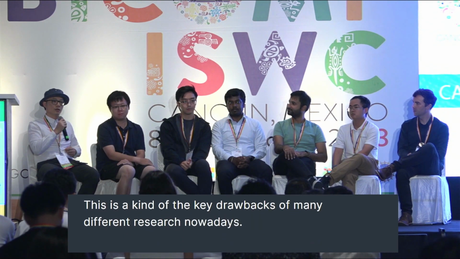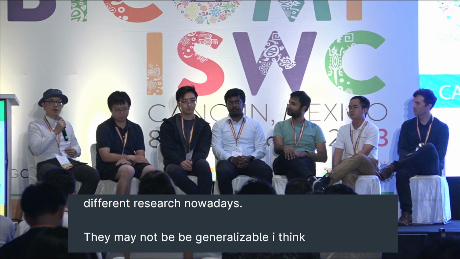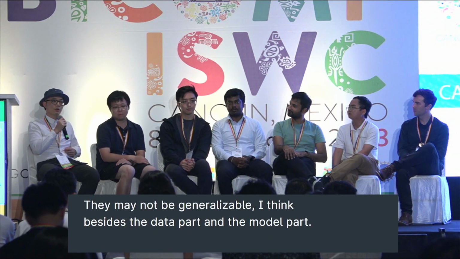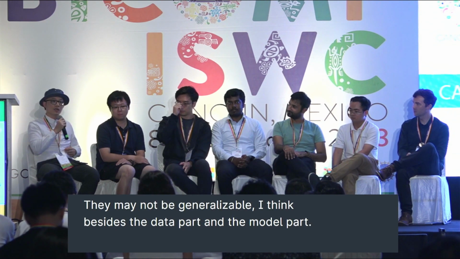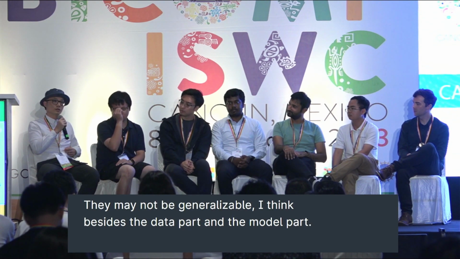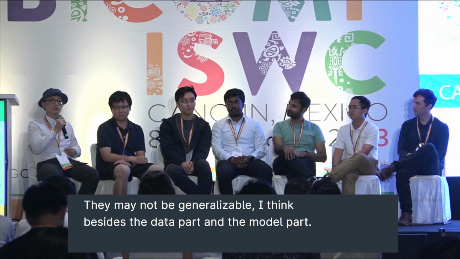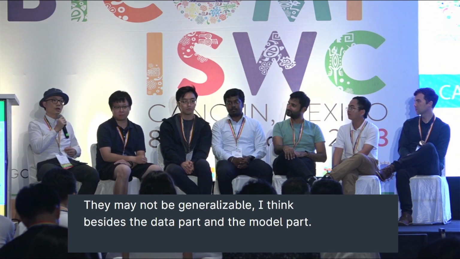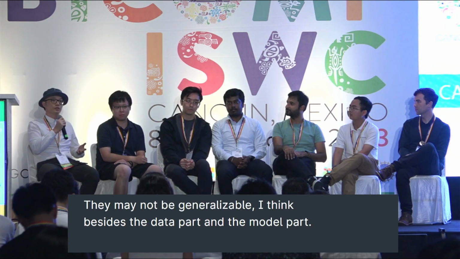I think besides the data part and the model part, there is a third part that I'm not sure whether it has been overlooked or not, which is whether the generalizability can be tangible. So whether it can be perceived by the users, the people who are using the machine learning models. I think this is something that might be interesting, because when you have the models run in a closed environment, that is what a lot of machine learning researchers have been doing nowadays.